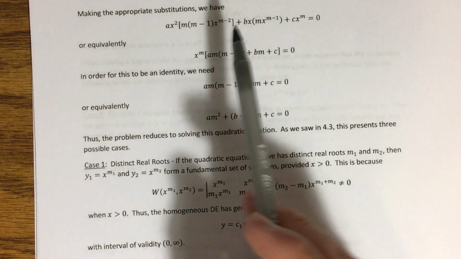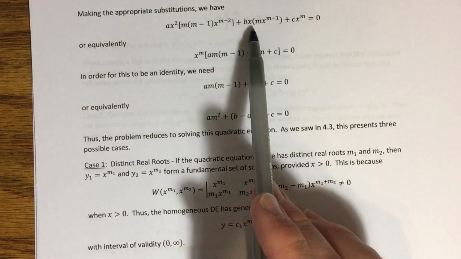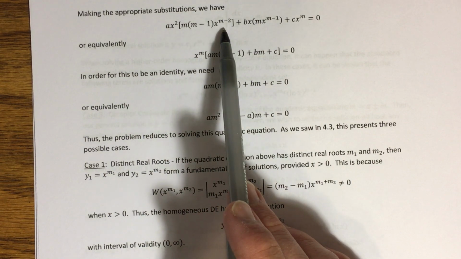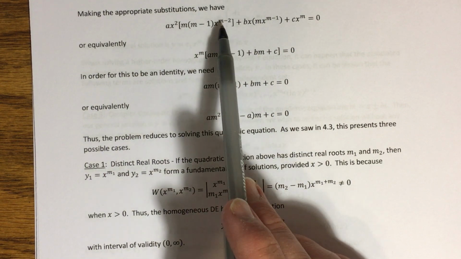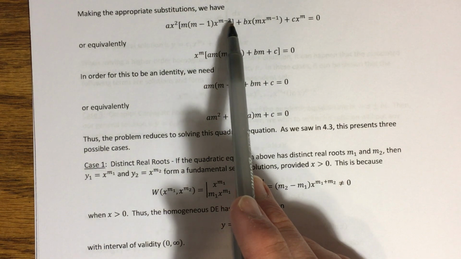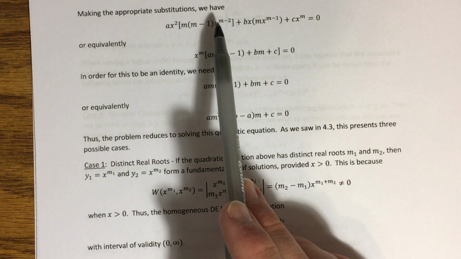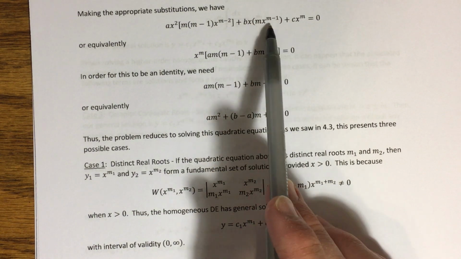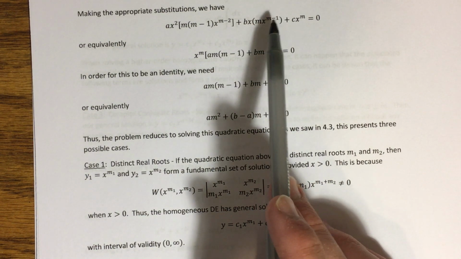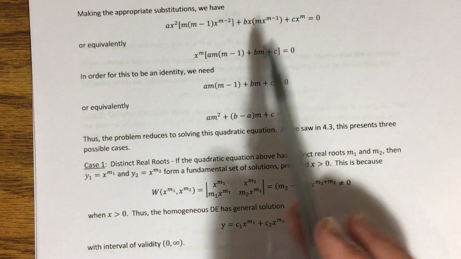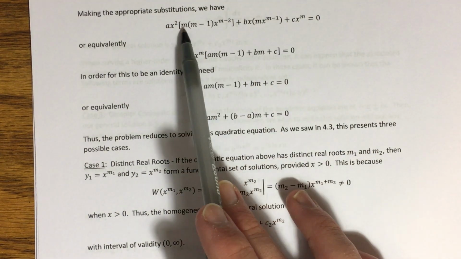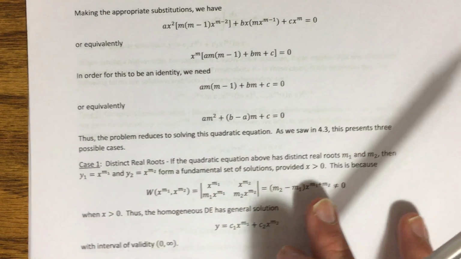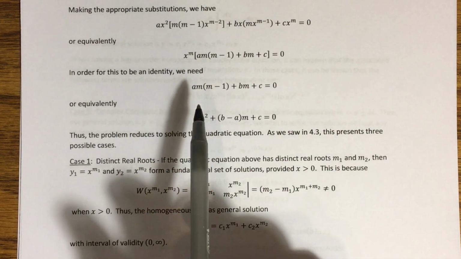Now, it's at this stage that you see why Cauchy-Euler equations are defined the way that they are. Because if you notice, we have 3 terms here, but when I multiply a x squared into this, for example, that x squared there, when multiplied to this x to the m minus 2 here, is just going to produce an x to the m. Similarly here, when this x is multiplied to this x to the m minus 1, it's going to just produce another x to the m. And I already have an x to the m here. So that tells me that all 3 of these terms will have a factor of x to the m after doing that multiplication.